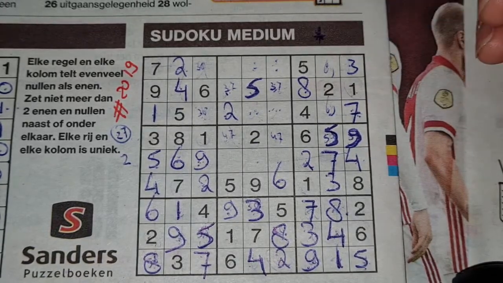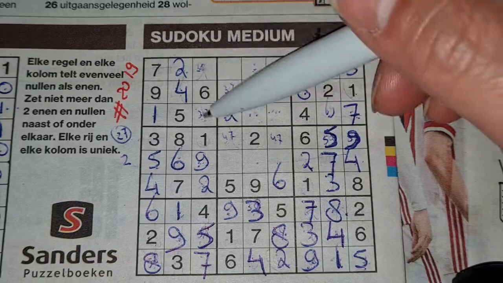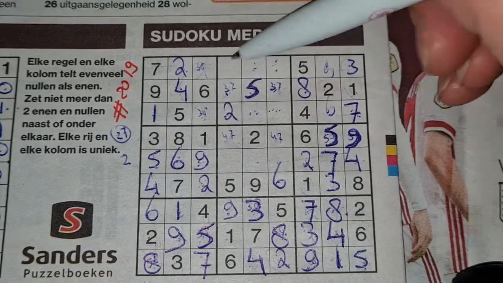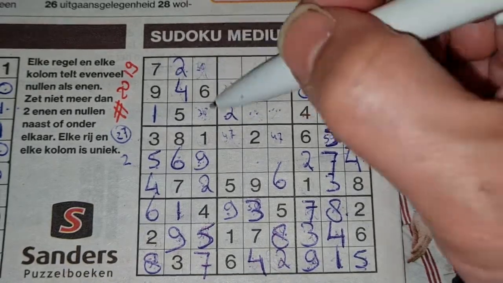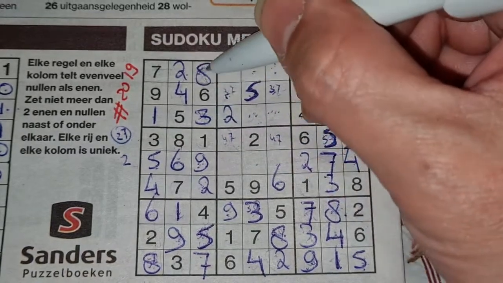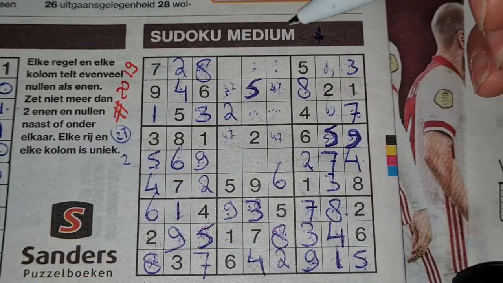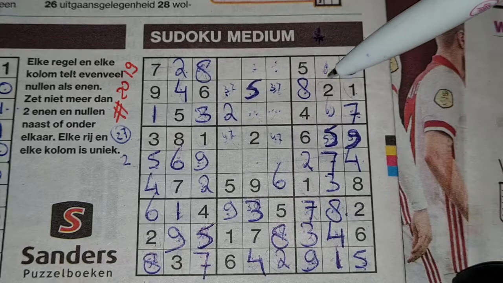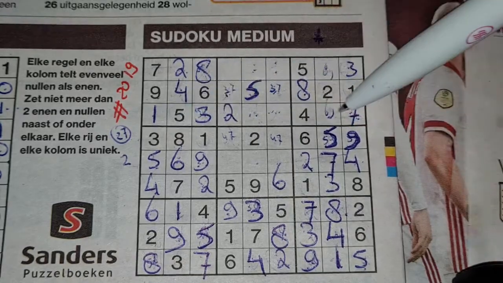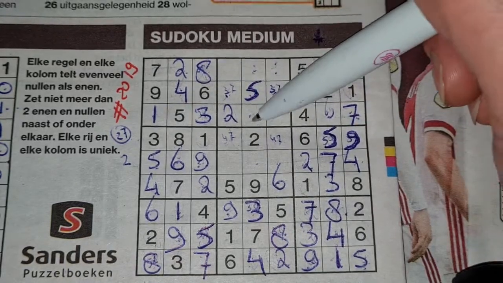So let me put some numbers. 3 and an 8. We have already a 3 there. So no 3 there. 3 should be here. And 8 goes there. So we have 8 in this row, 8 in the second row. So in the third row, the only two places for the 8 should be here or there.